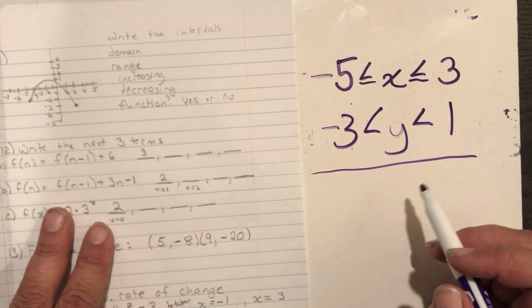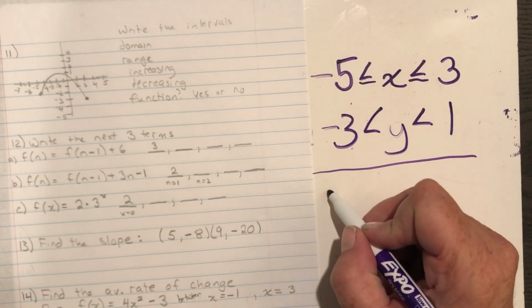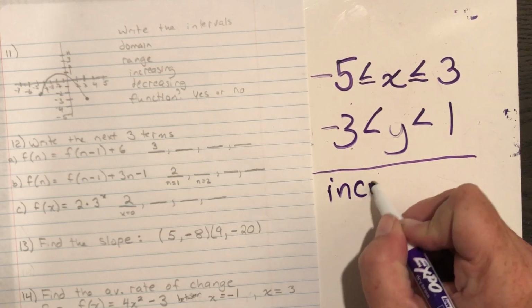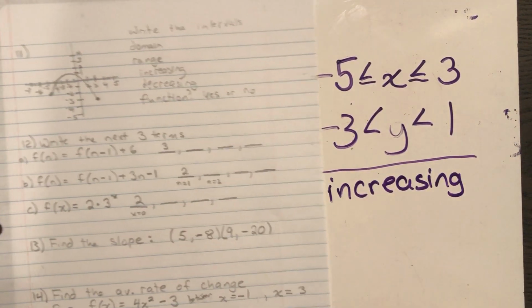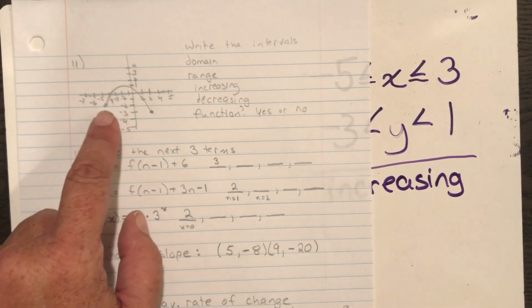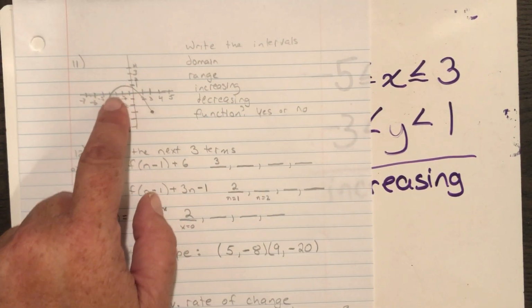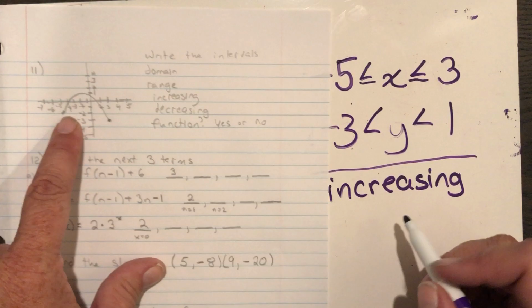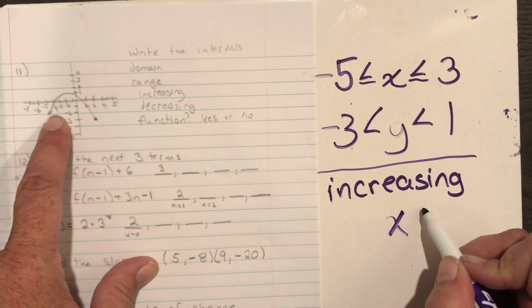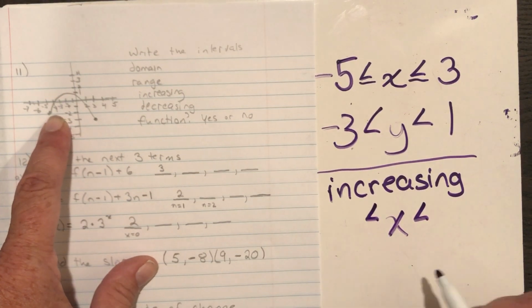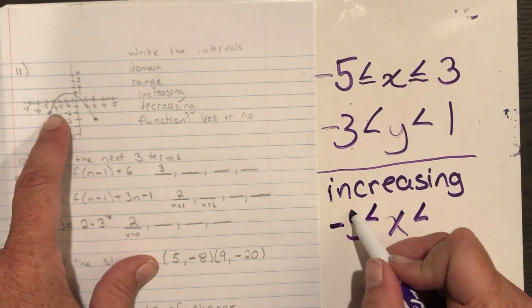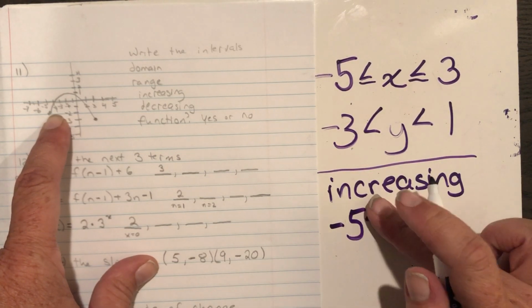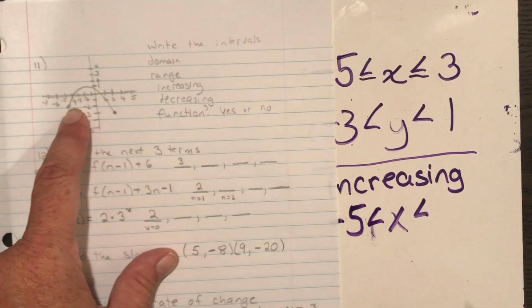Now it also asks us about increasing and decreasing. So for increasing, we want to know, when is the graph going uphill from left to right? When are the y values getting bigger from left to right? And that's happening here. And remember I told you that we always use x values for increasing and decreasing. So it starts increasing right where the graph starts at -5. And then the graph keeps increasing.